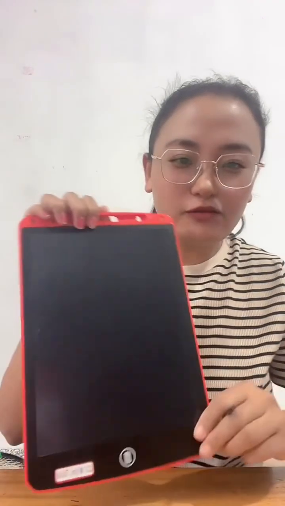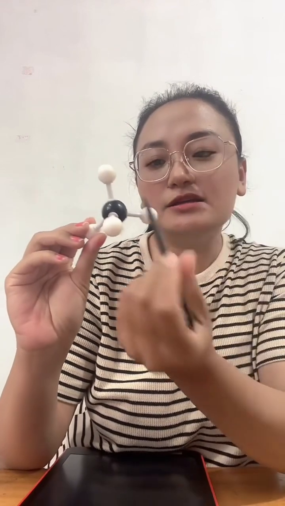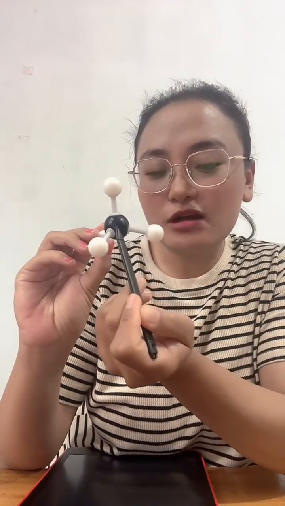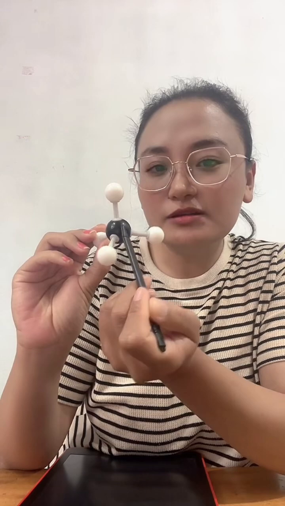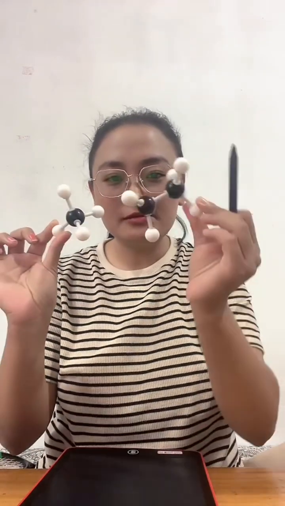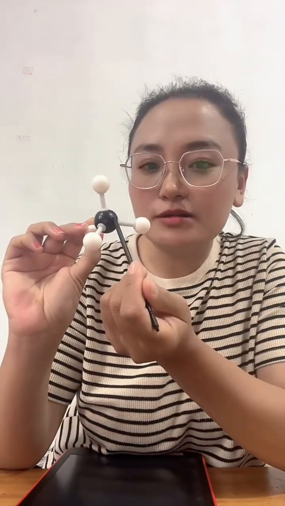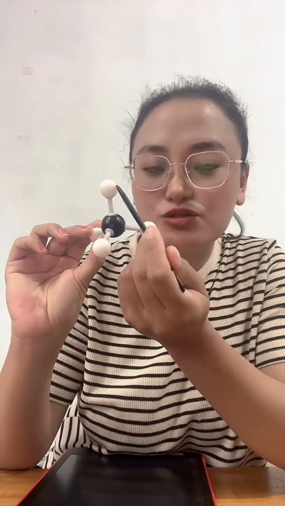Okay, so let us go back to the general formula. Let's start big. So alkane, this is the first member of the family. So this black one is carbon, by the way, carbon. The white one is hydrogen. So all the models I'm using, this is the carbon, white one is hydrogen.